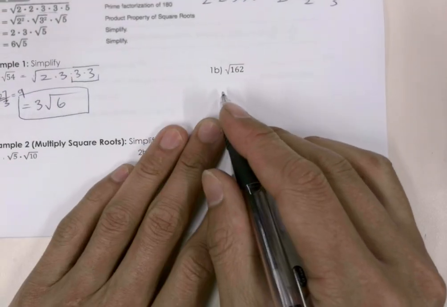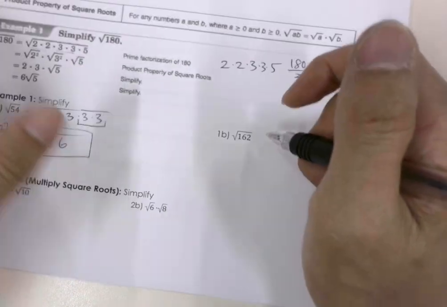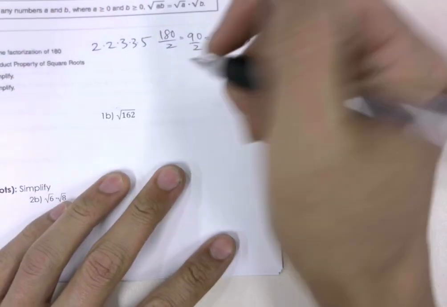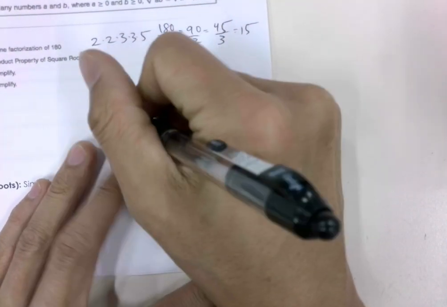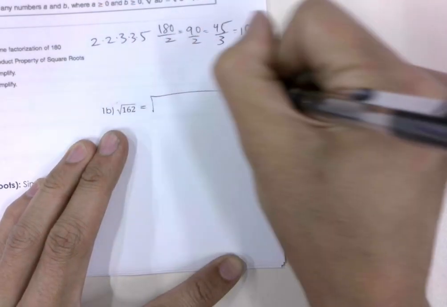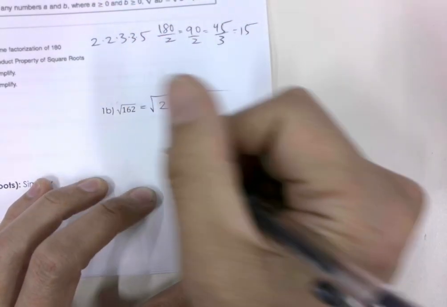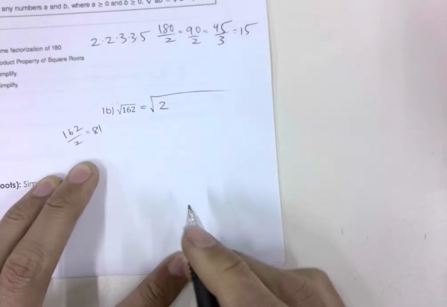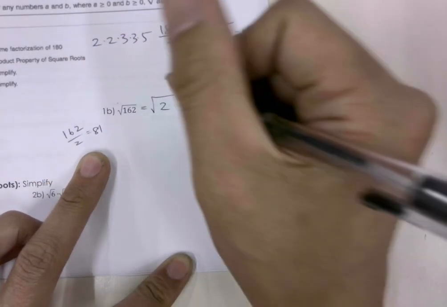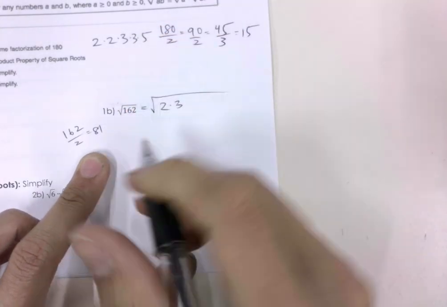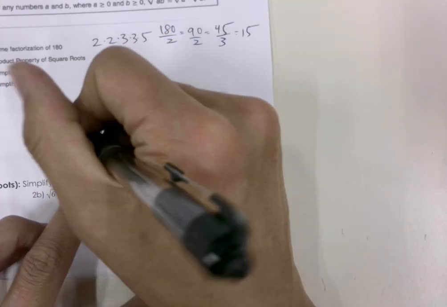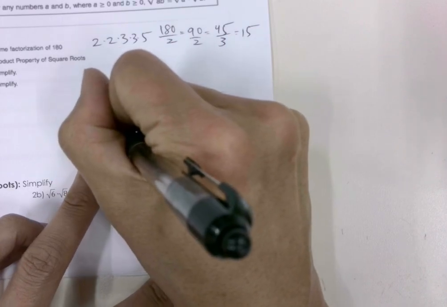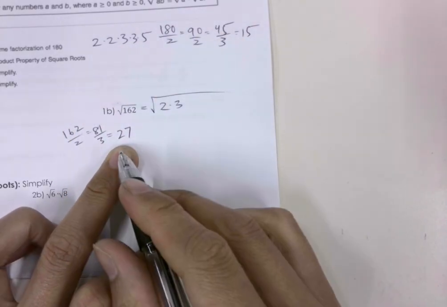Let's go ahead and try this next one over here, the square root of 162. The first step is to break down 162 into its factors. It's even, so we can pull a 2 out, and that leaves us with 162 divided by 2, which is 81. With 81, I could pull a 3 out, so I divide by 3, and that gives me 27.